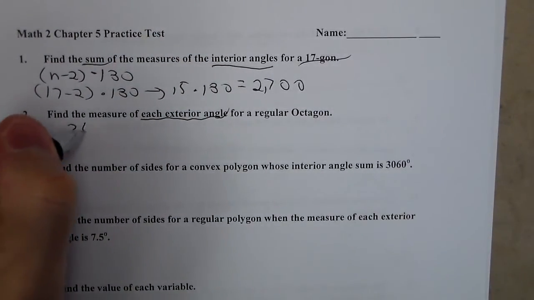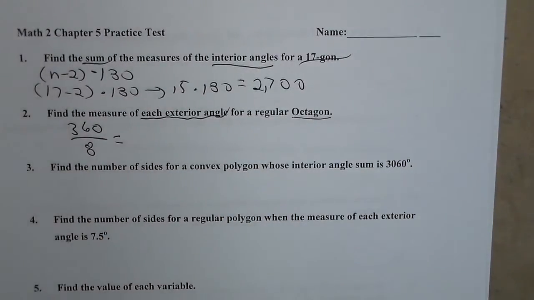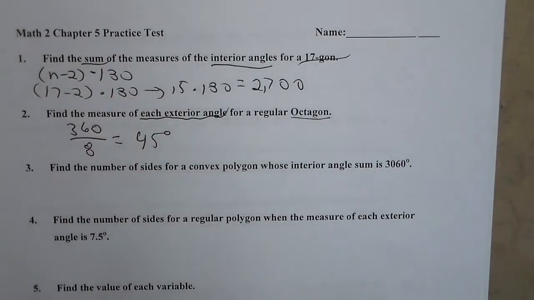To find the measure of each exterior angle, we want each one, so we want the individual. We know the exterior total is 360. If it's an octagon, it has 8 sides. 360 divided by 8 is 45 degrees.